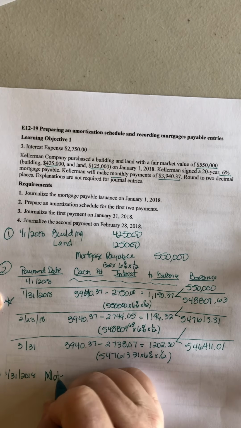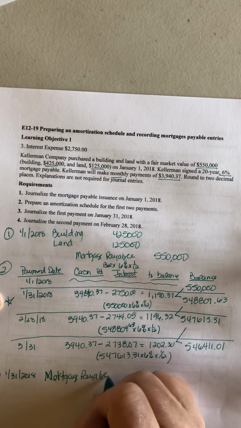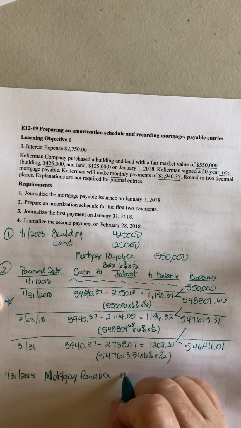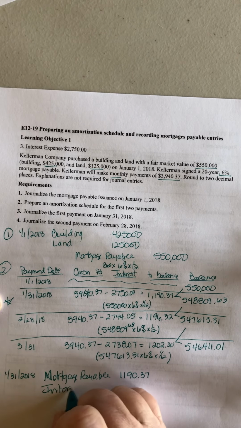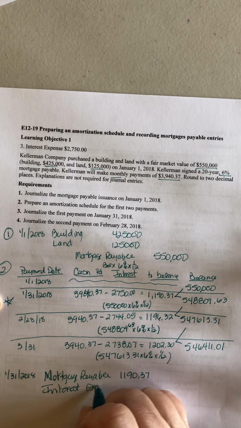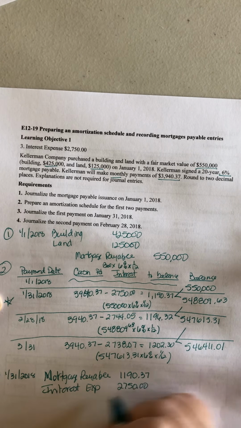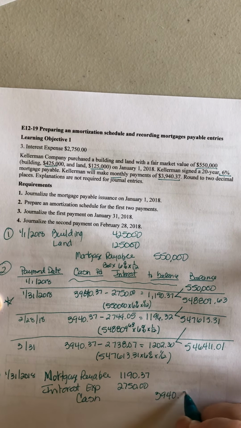I'm going to debit the mortgage payable. And I'm going to debit it for the amount that I have to balance. So $1,190.37. My interest expense is going to be the $2,750. And cash is going to be the $3,940.37.